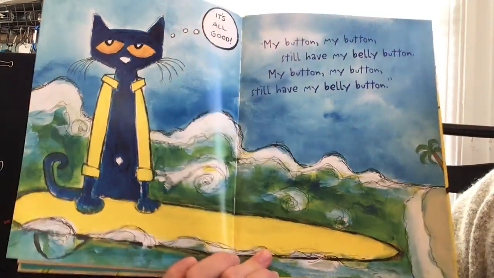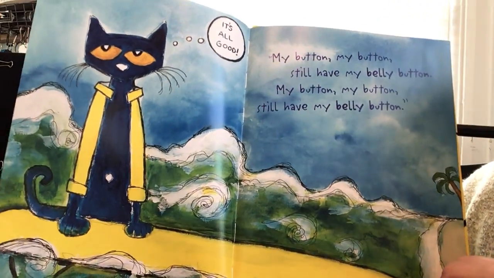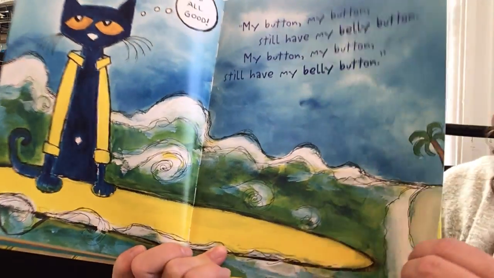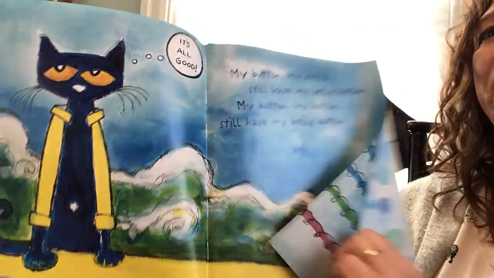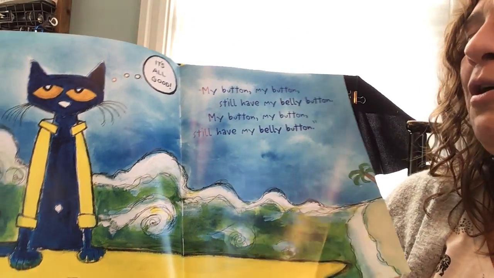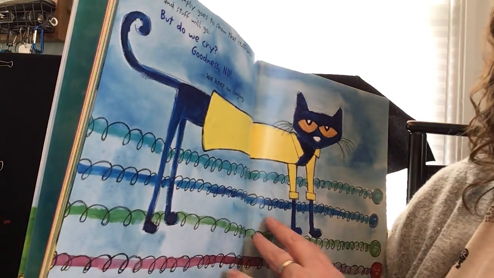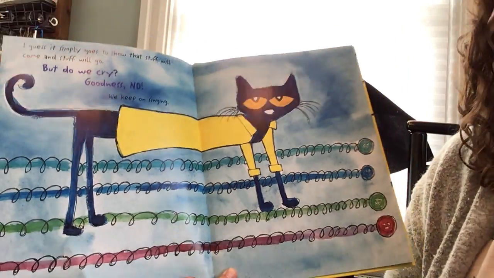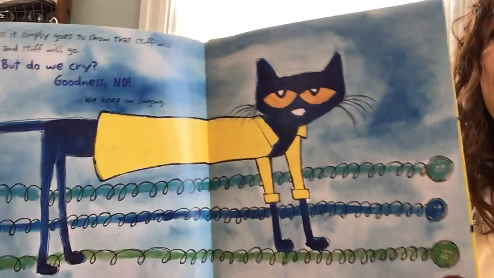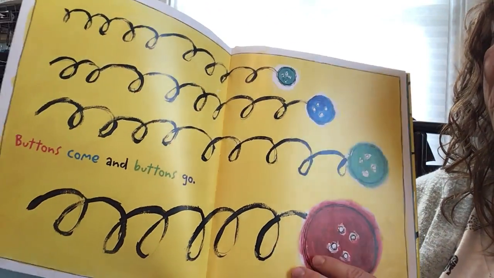My button, still have my belly button. My button, still have my belly button. Yay! Oh my goodness. Pete always looks at the bright side of things. I guess it simply goes to show that stuff will come and stuff will go. But do we cry? Goodness, no. We keep on singing. Buttons come and buttons go.